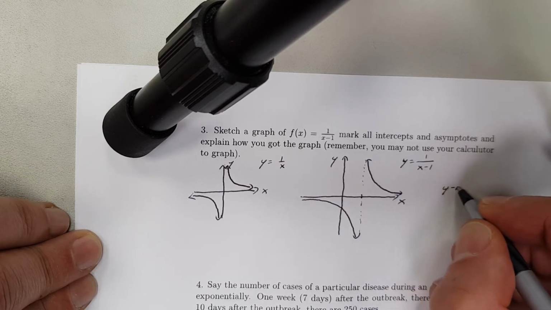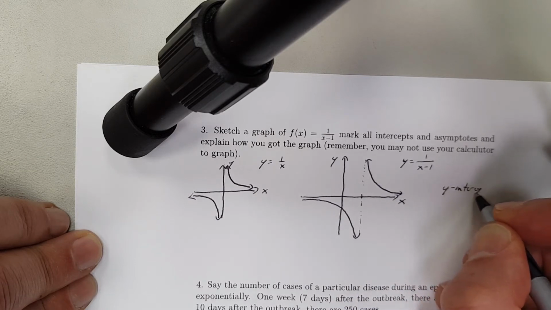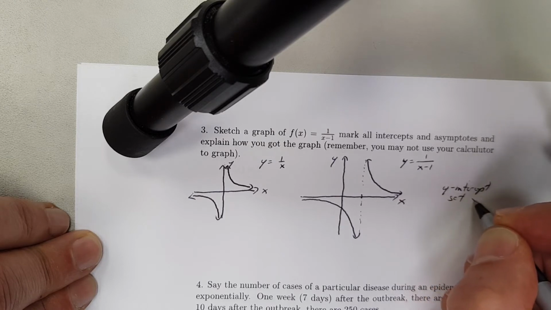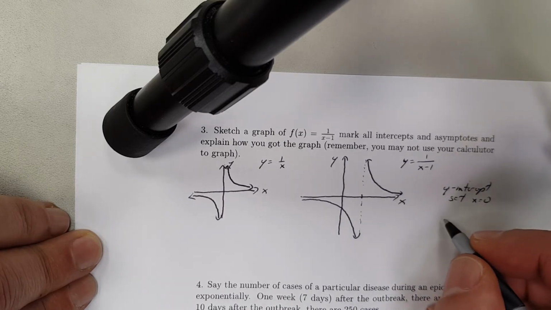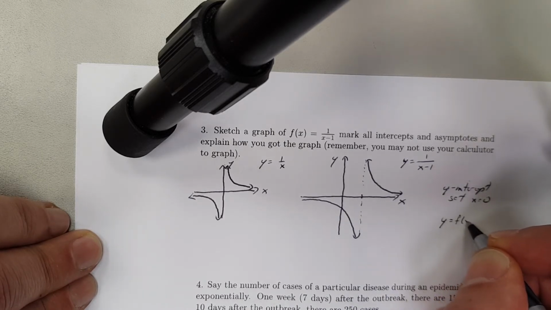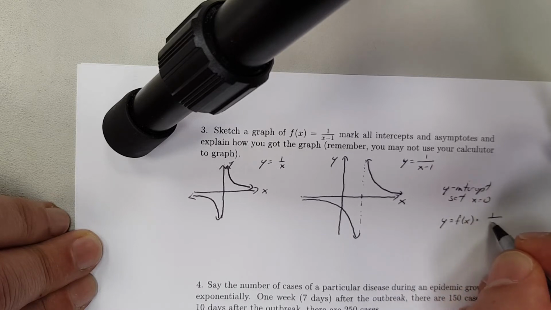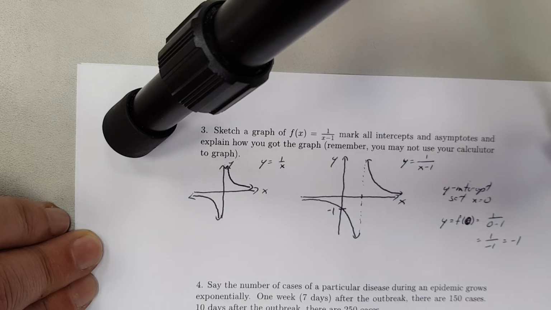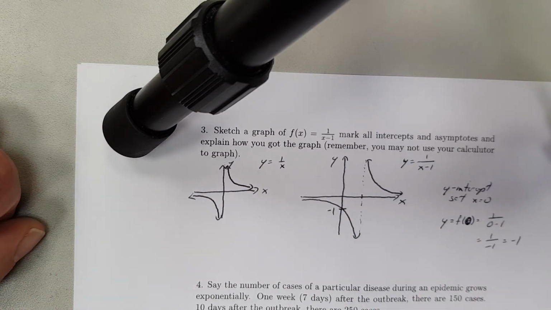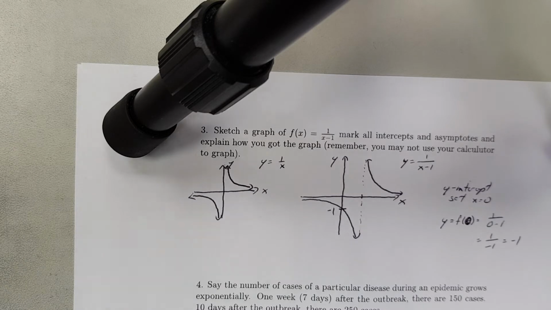So for your y-intercept, we'll set x equals 0. When you get the x-intercept, you set y equals 0. When you get the y-intercept, you set x equals 0. So y, which is just equal to f of x, is 1 over, well, f of 0, I should say. f of 0 is 1 over 0 minus 1. That's 1 over negative 1, or negative 1. We can see that this thing crosses the y-axis at negative 1. In a question like this, you want to definitely show all your work so that I can be sure that you did it yourself and it didn't just come out of a calculator.